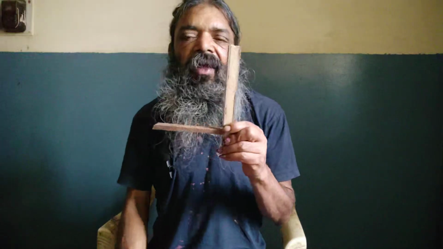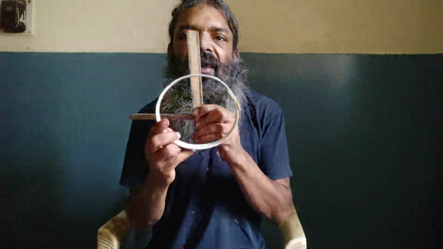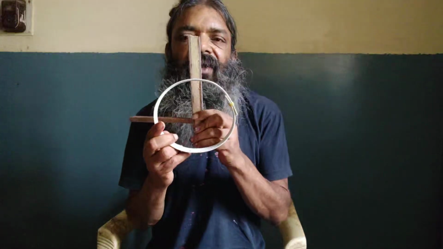Rather, I would say x equal to a cos theta because the radius is never changing, and y equal to a sin theta. If I take the x axis, then x equal to a cos theta, y equal to a sin theta, x square plus y square equal to a square. Meaning there will be a circle like this, centered at the origin.